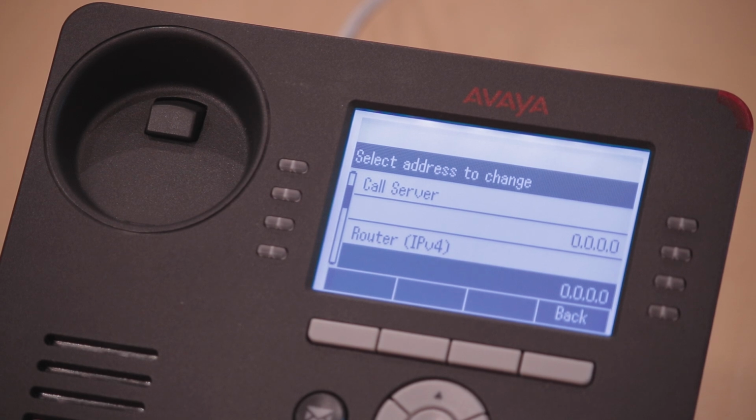Again, if you're using DHCP, this value can remain at 0. Otherwise, you will need to populate this with a proper default gateway. Subnet mask, same thing as with the router. If it's DHCP, you don't need to worry about it. Otherwise, put in the proper value.